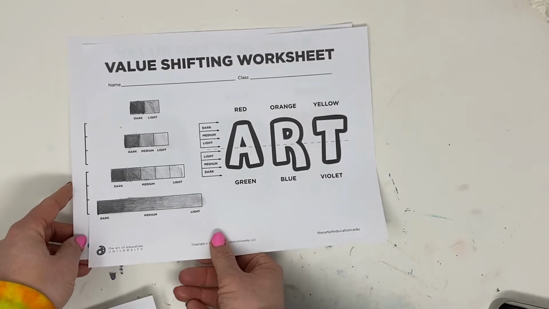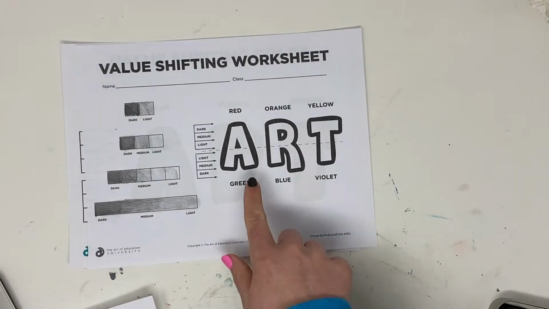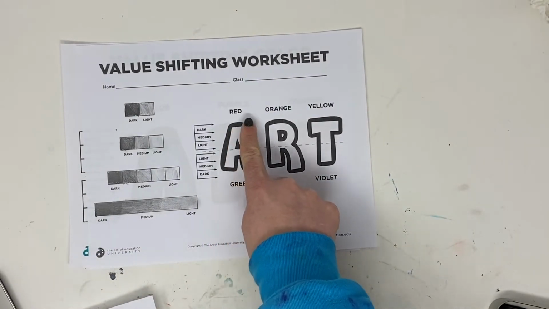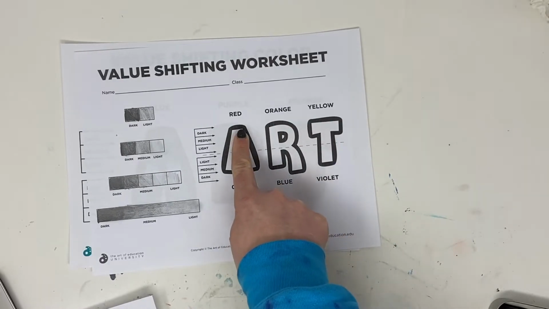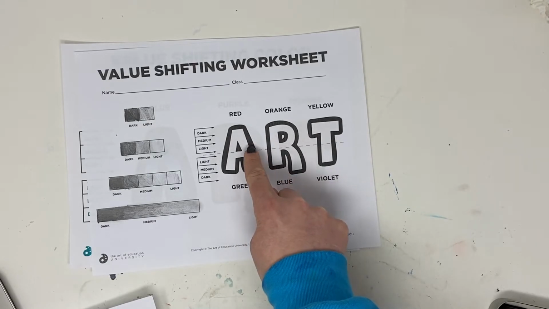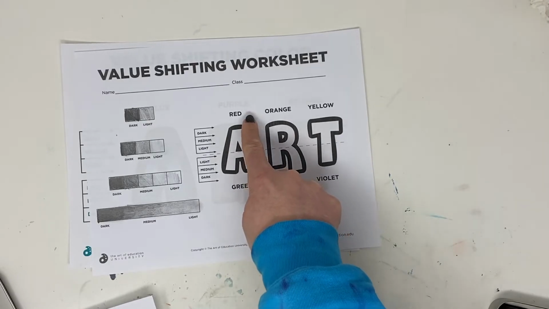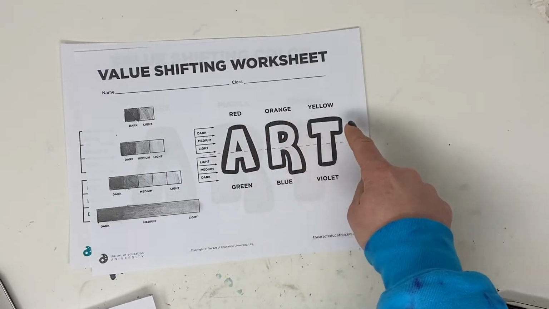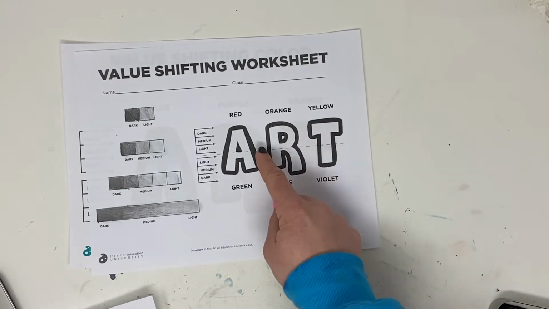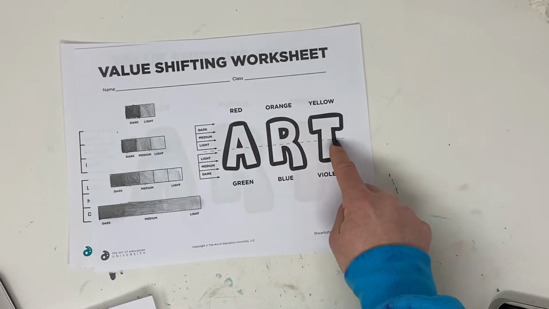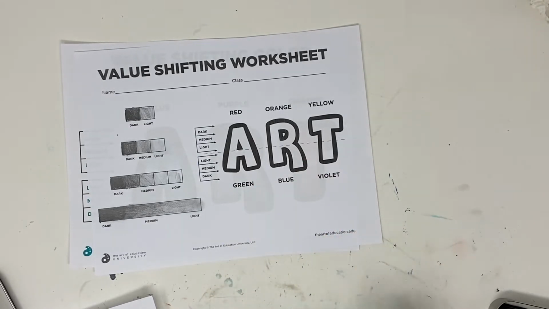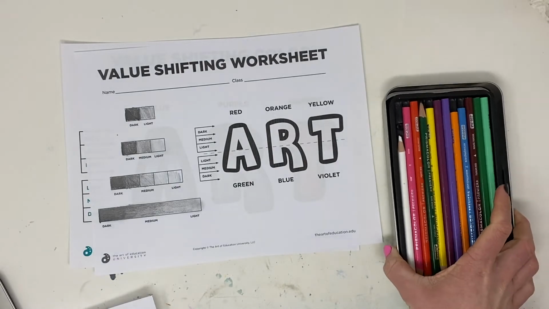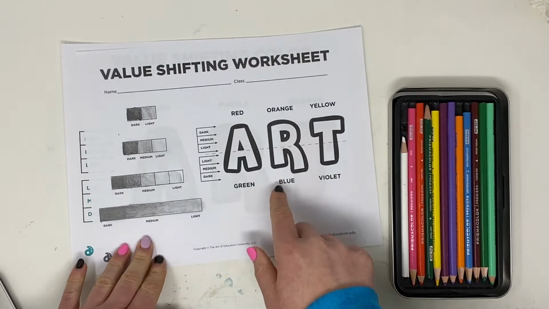So what you're gonna be doing with this is you can see that these are labeled red, orange, yellow, green, blue, violet. So the top half of this, you're going to be doing like the top half of the A is going to be red. Top half of the R is orange. Top half of T is yellow. Bottom half, green, blue, violet. Okay. So for this part, you can use your colored pencils or your oil pastels. I would probably recommend using colored pencils though, just because it is a little bit smaller.